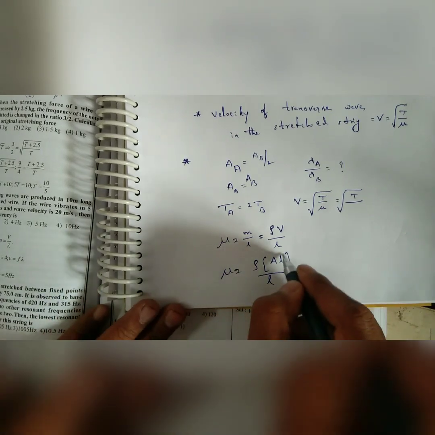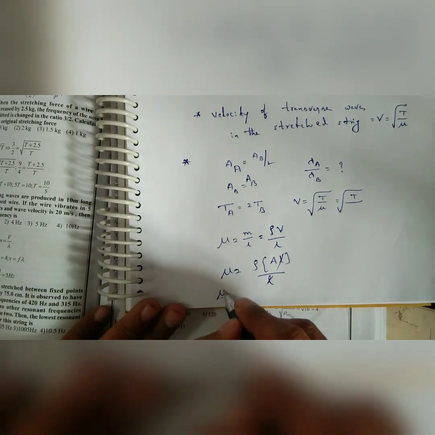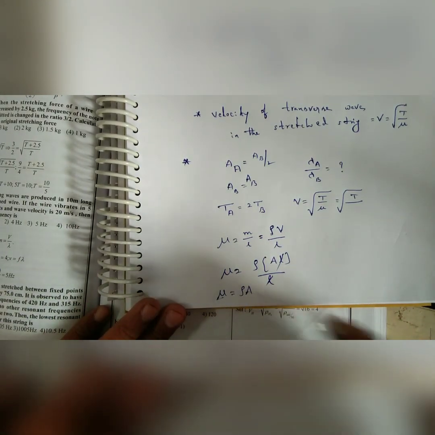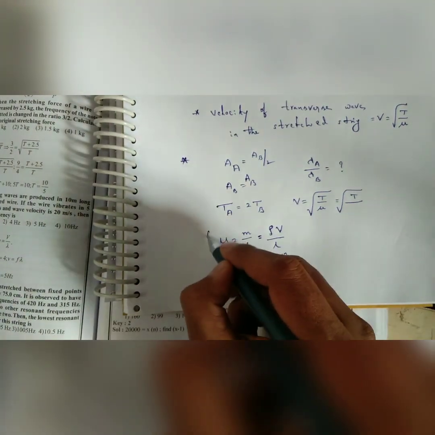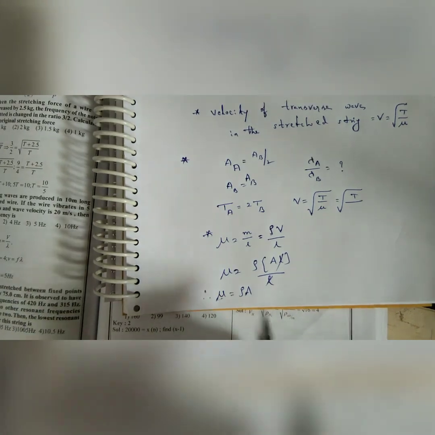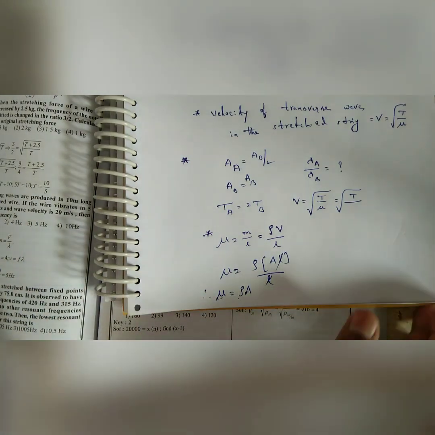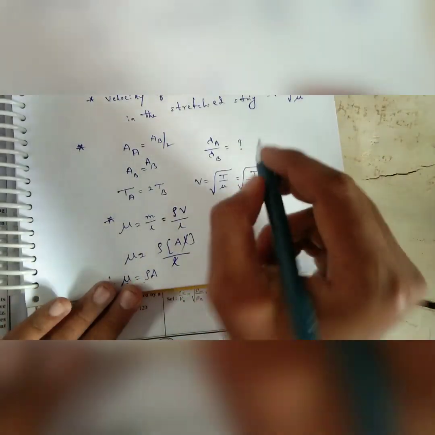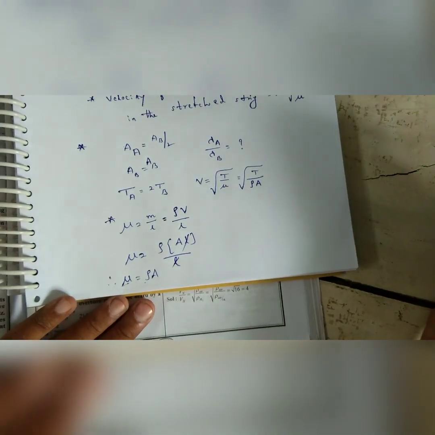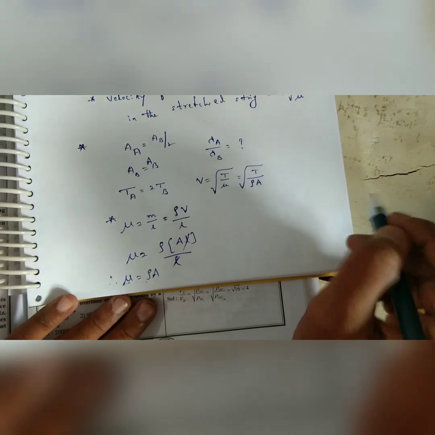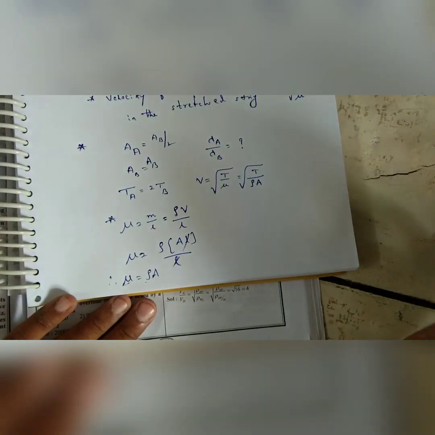So that's why here length gets cancelled. Mu is equal to, we used to take it as rho A. This is another formula of mu. Mu is equal to mass by length as well as rho into A, density into area. Now here I am taking the concept as density into area. Okay, so now here density of the same material means density is constant.